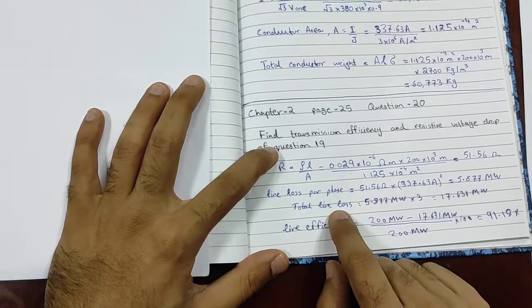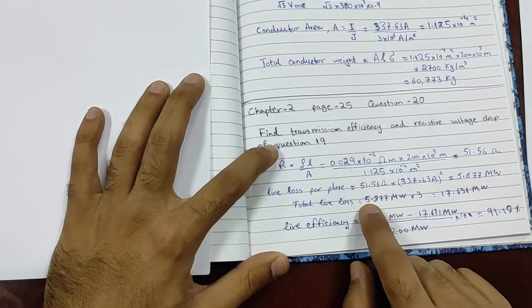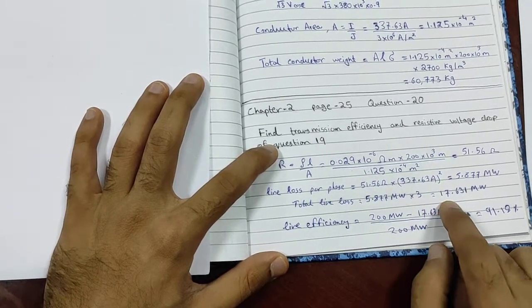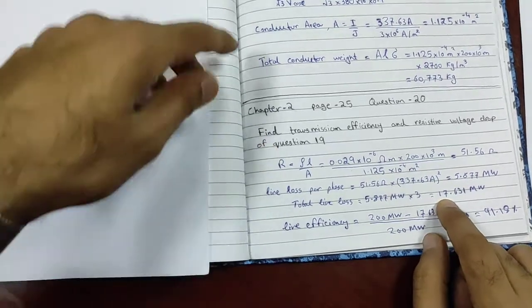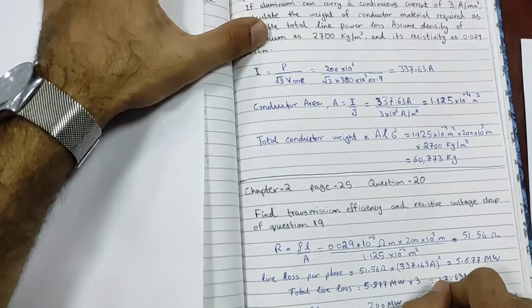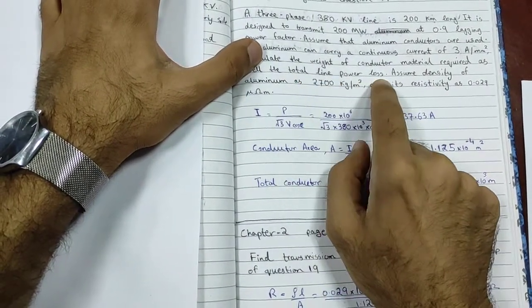For the total line loss, all you have to do is multiply it with 3 because it's a 3-phase line. So 5.877 megawatt multiplied with 3 gives the total line loss, which is 17.631 megawatt, which was actually required in question number 19 to calculate the total line power loss.